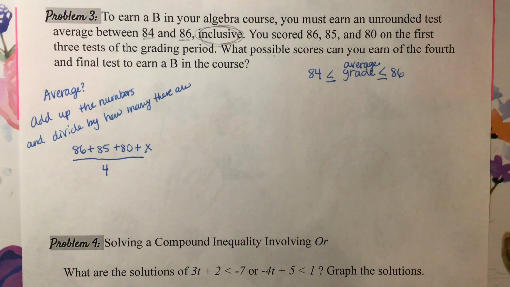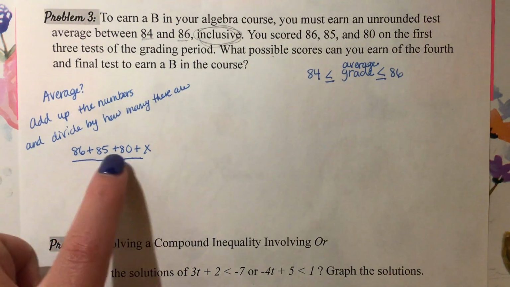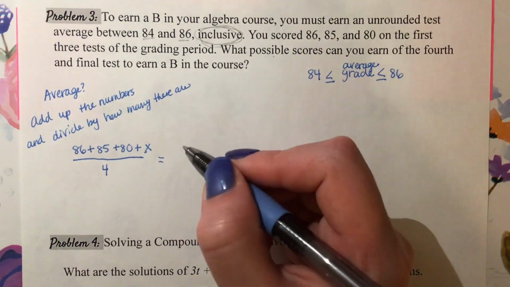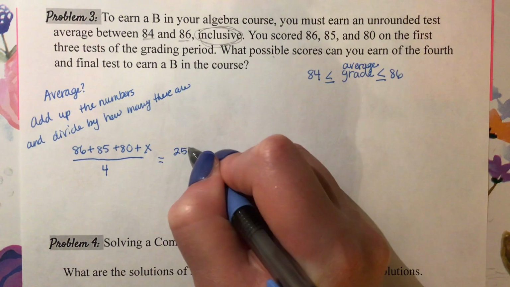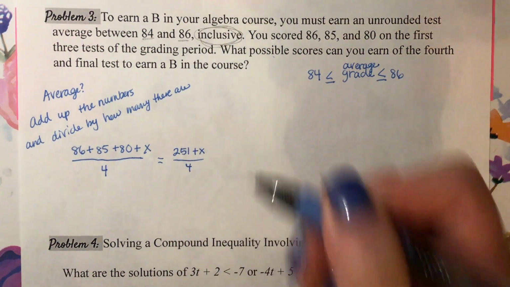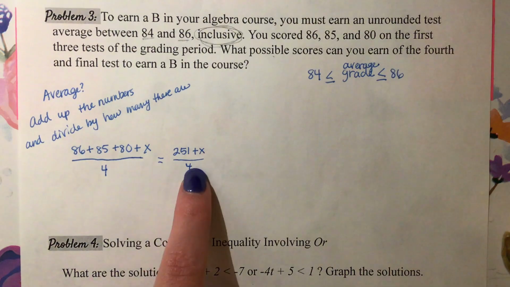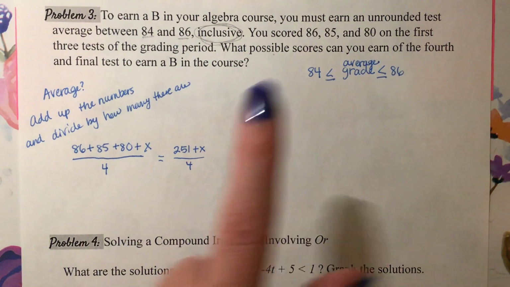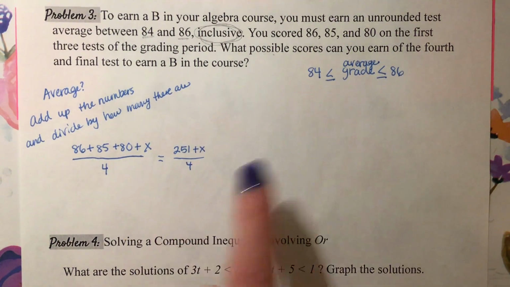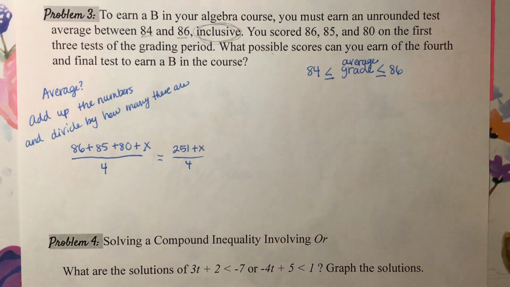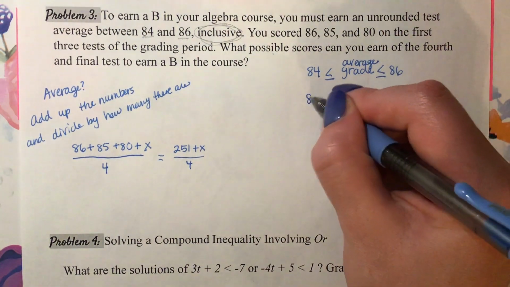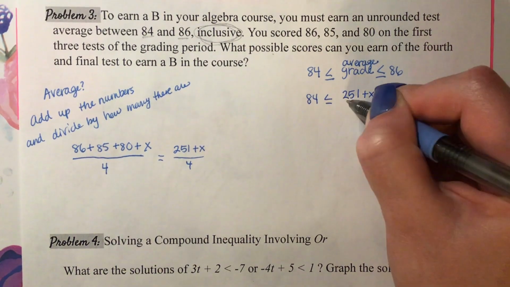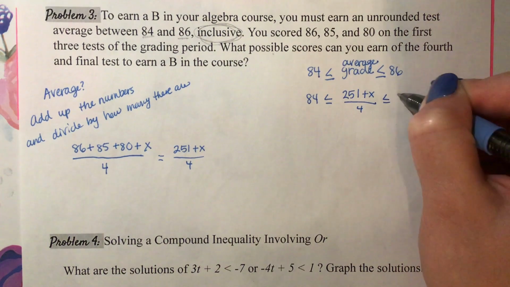Okay, now I'm going to add these 3 numbers together to make this a little bit simpler. So I'm just simplifying it a little bit, and this is going to get me 251 plus X over 4. This is my expression that I'm going to put in for my average grade. I need this expression to end up equaling between 84 and 86. So now I'm going to finish this inequality, and I have 84 is less than or equal to 251 plus X divided by 4, which is less than or equal to 86.